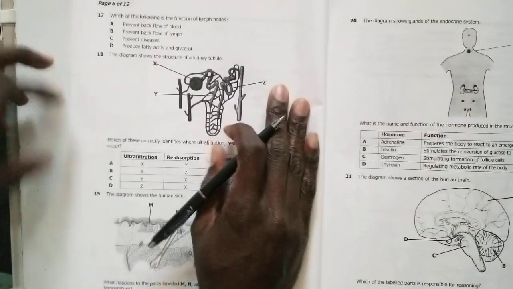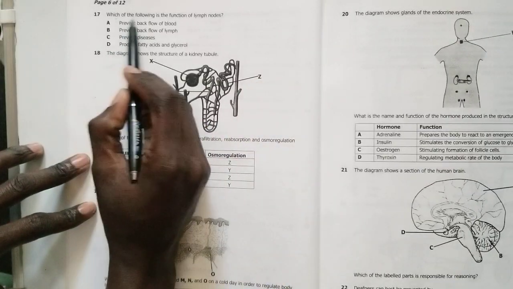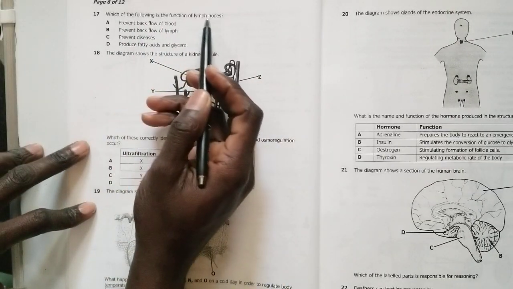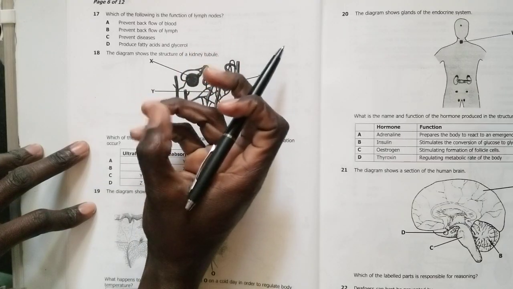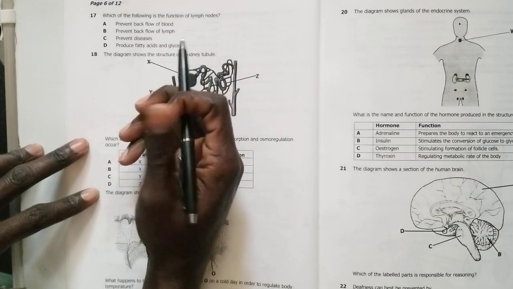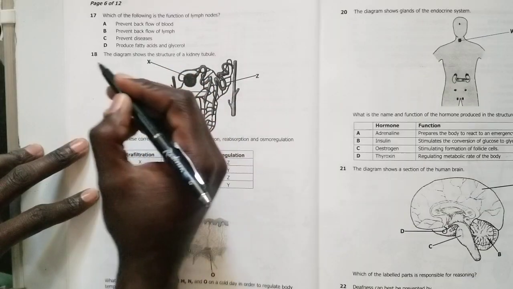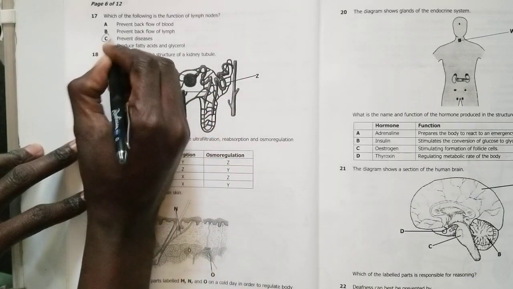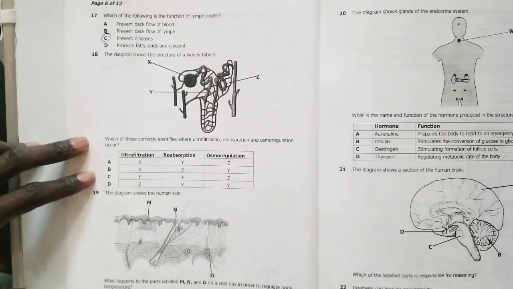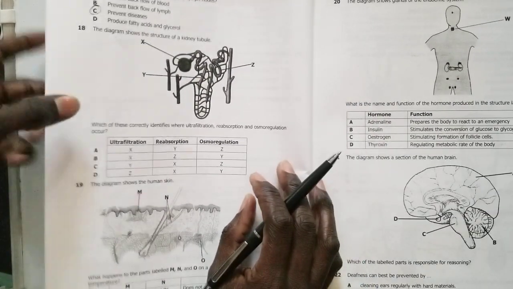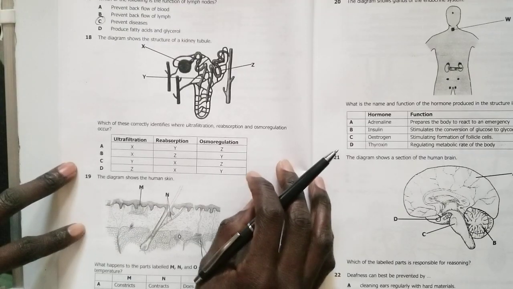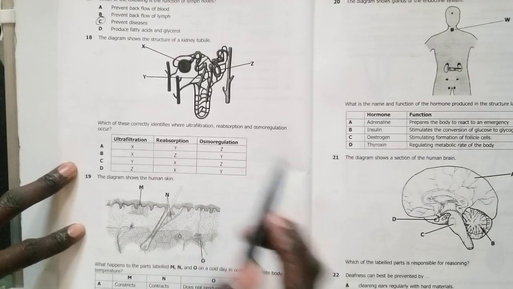And if you look at what we have there, it says which of the following is the function of the lymph nodes. So the lymph nodes, it's a defense mechanism. It's in the lymphatic system. So we can simply say, actually it helps to prevent disease. It actually helps to prevent diseases. That's what you need to remember there. Yeah, because it's a defense system that we have in the body.